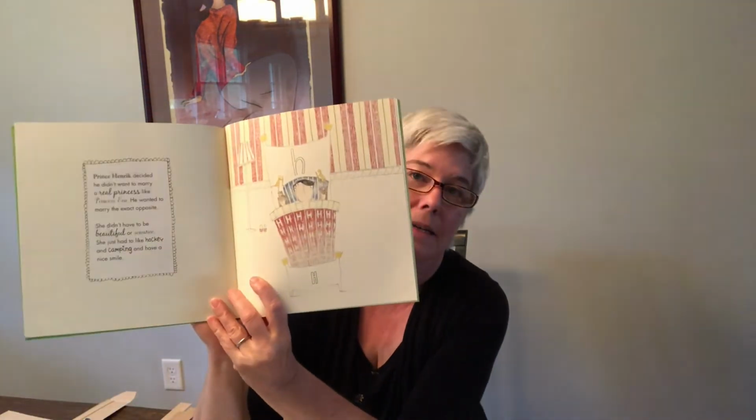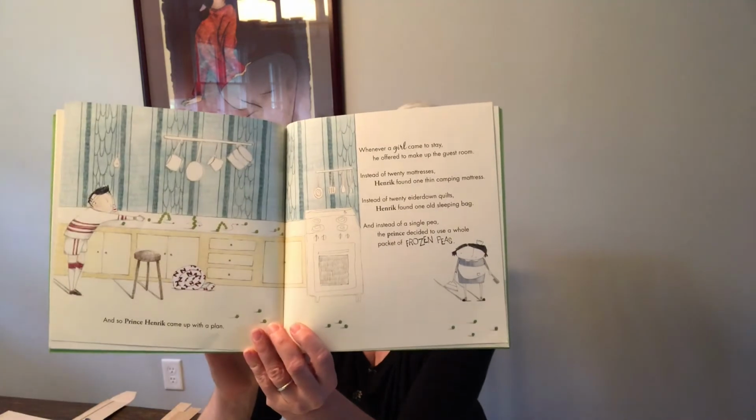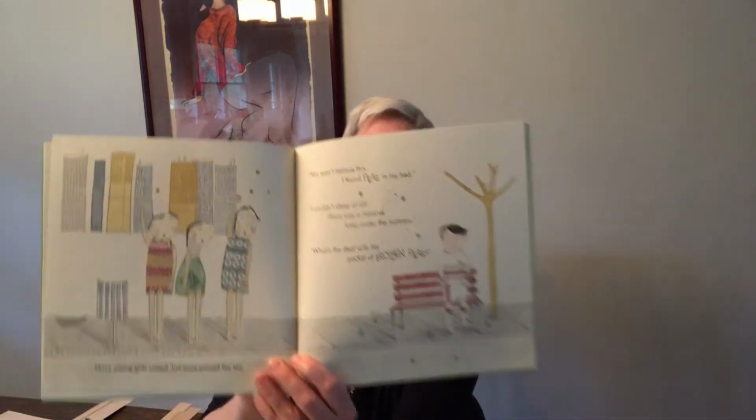Now let's take a look inside. You can see what the illustrations look like too. And this is just a fun version of the story.